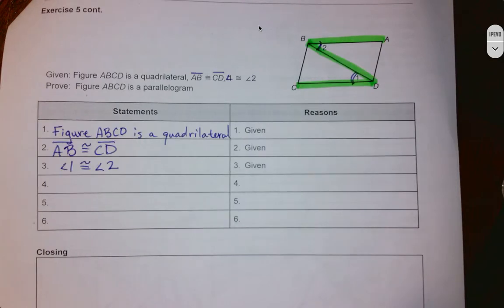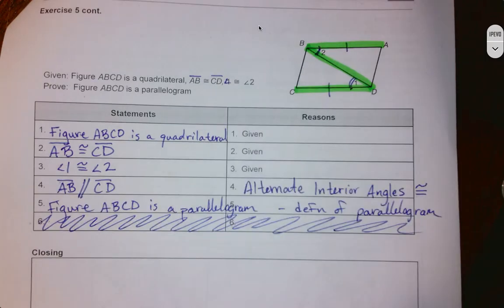In fact, looking at it, that makes a zigzag. And anytime we see a zigzag, we should be able to conclude that we have opposite sides that are parallel because we have angles in between the corners of the zigzags that are congruent. So figure ABCD is a quadrilateral, that's given.